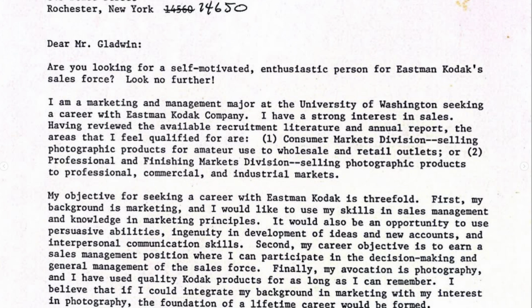Was Kodak the dream to work for them? Obviously you were going to school for business, but did you know you wanted to work in the photo industry too? No, so at Odegaard undergraduate library at the University of Washington, they had a wall that showed student artwork.